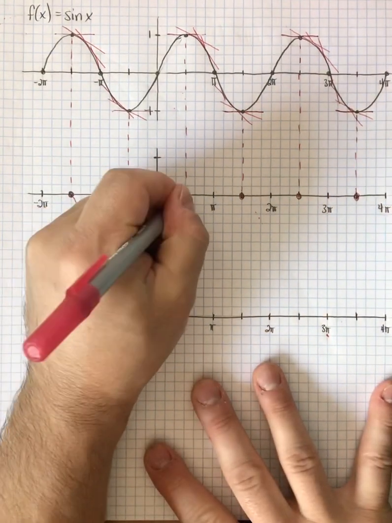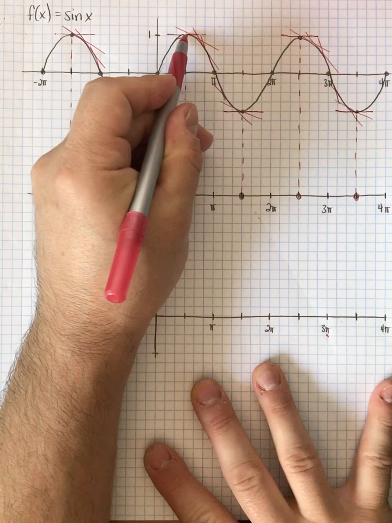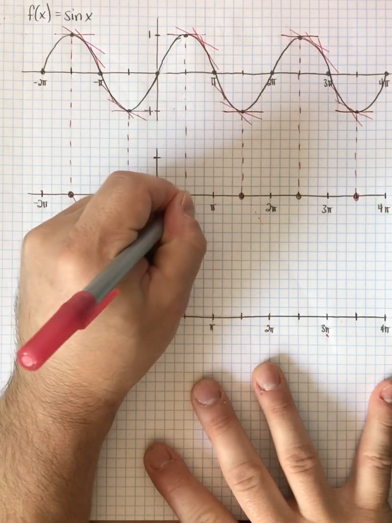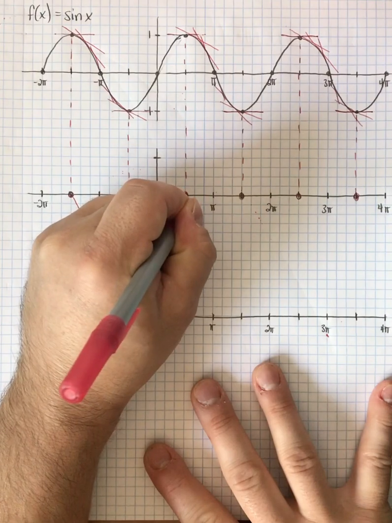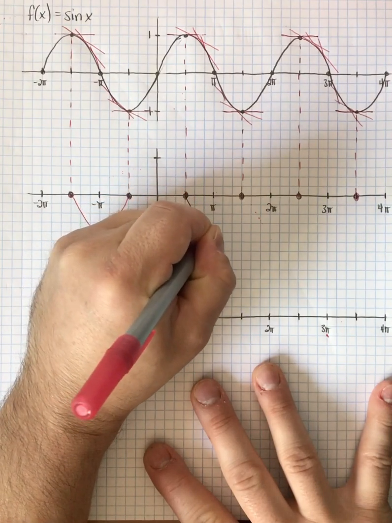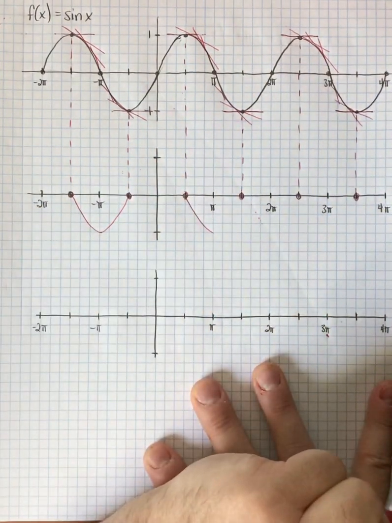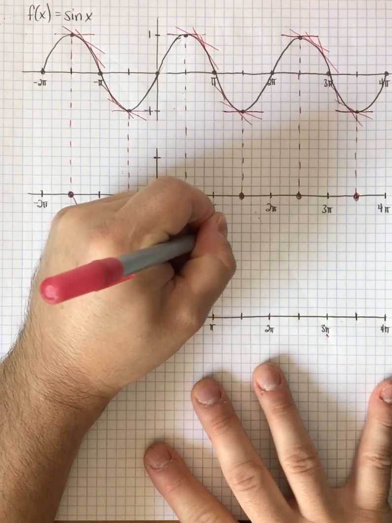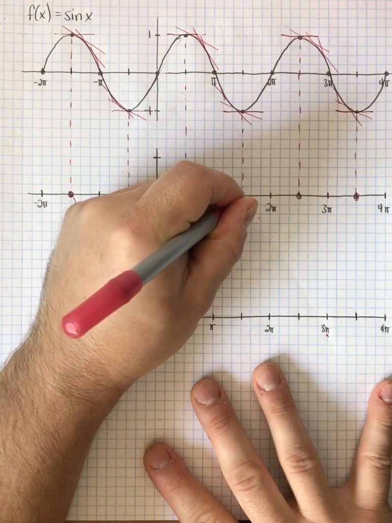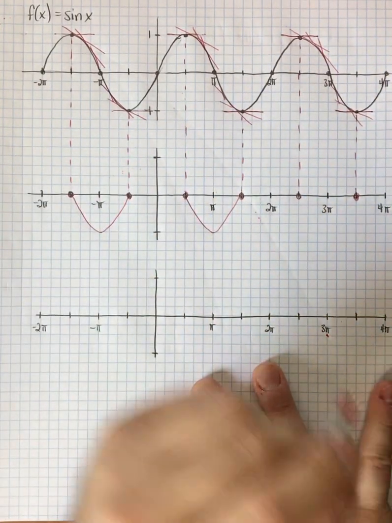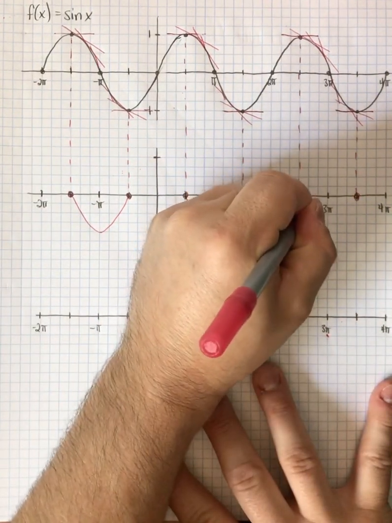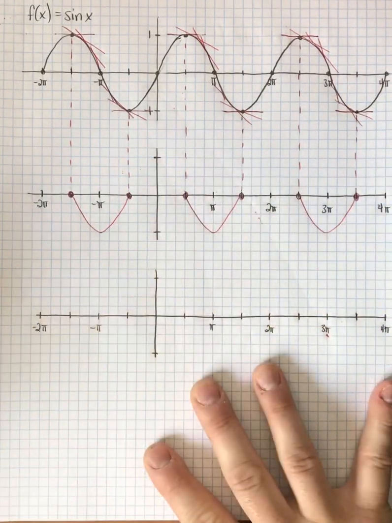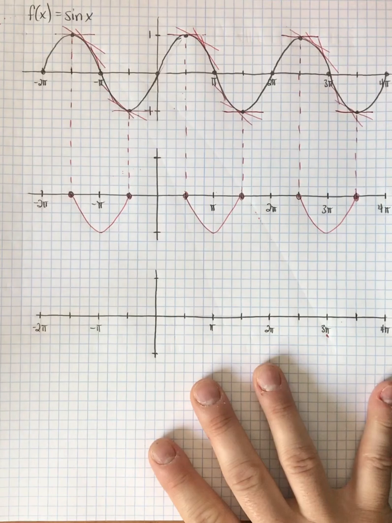So every time we go from a point where the sine function has its maximum down towards where it has its minimum, we see all negative slopes that are small in magnitude at first, getting to be the steepest with the largest negative slope in the middle, and then coming back up towards 0, and again over here. In between, we see exactly the same thing.